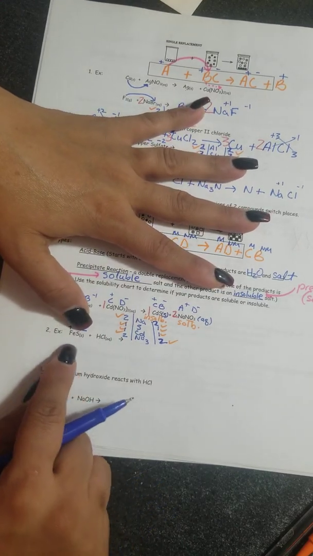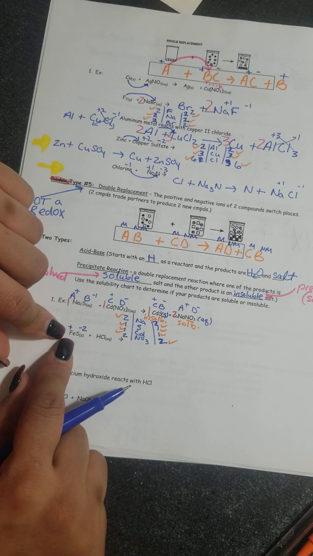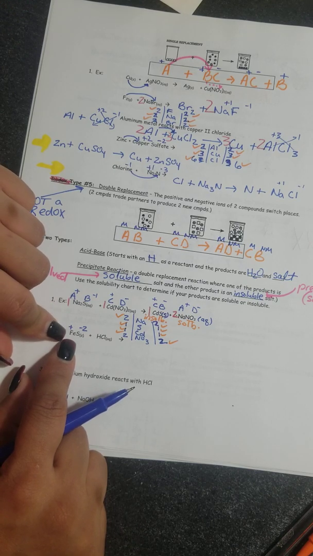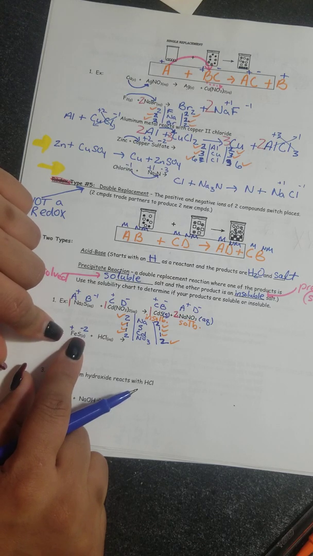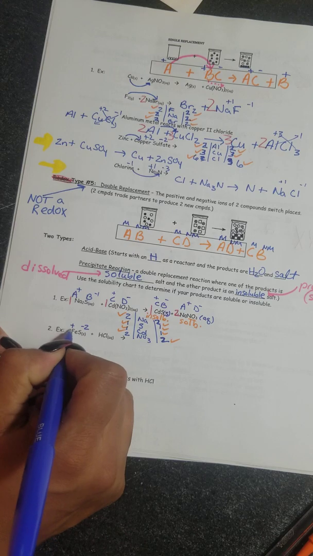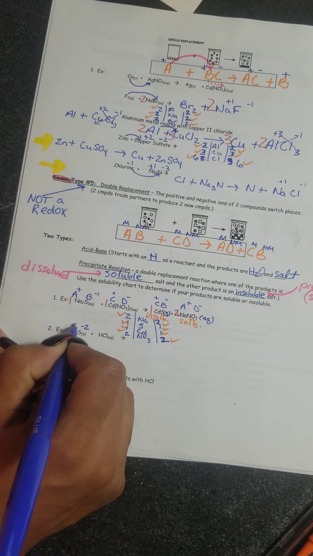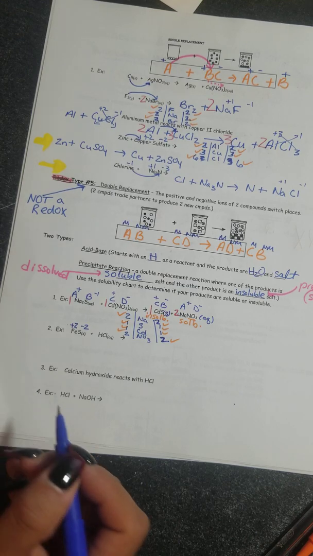If you look at this skeleton equation right here, there's no 2 that crossed over to the Fe. What does that mean? That means it reduced to its lowest form, which is 1 and 1. So if it reduced, that means this Fe must have a 2 as its charge. Okay?